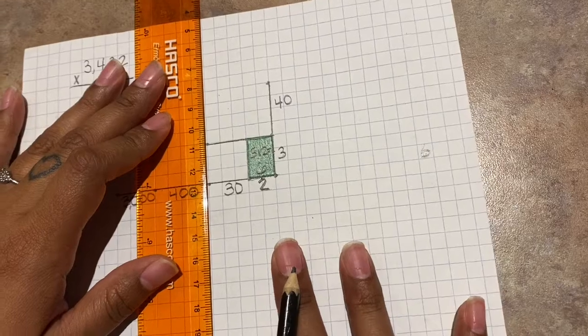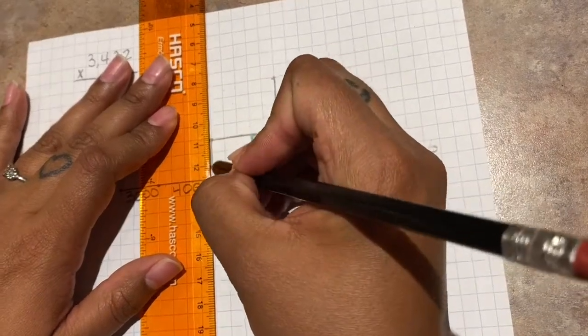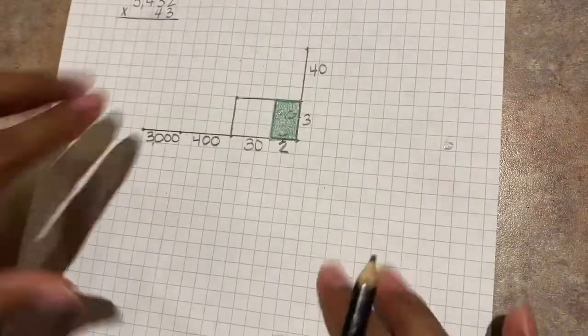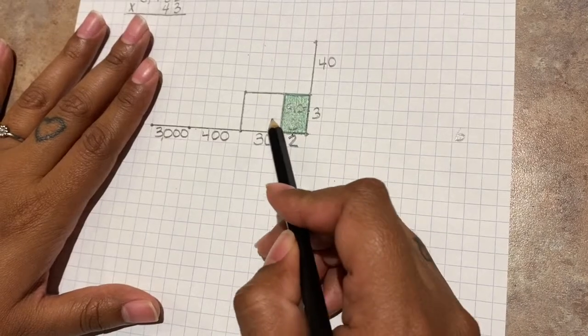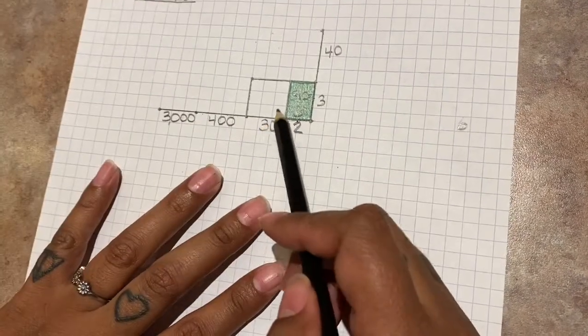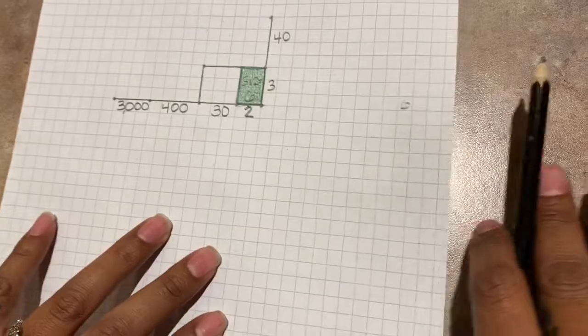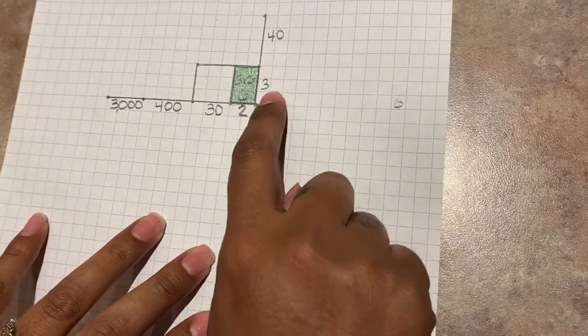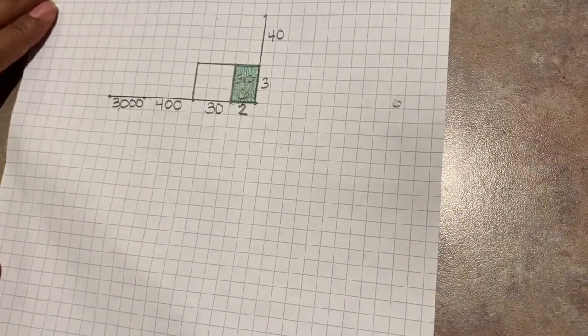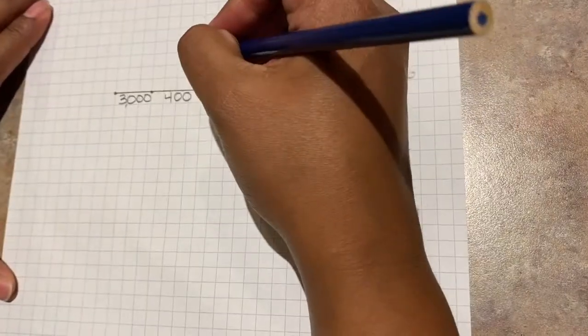Remember, we have to stay within our range. So we have 9 squares inside, right? 3 times 3 is 9. And what are 10 times units? Tens, right? So we are going to color that blue.